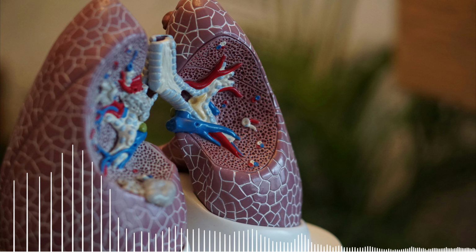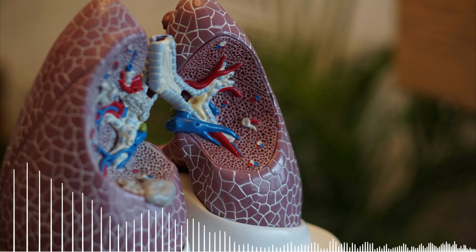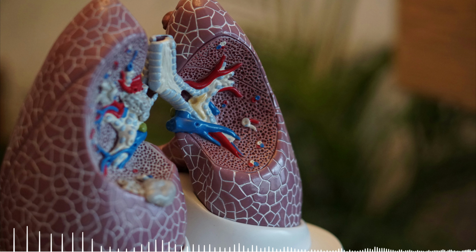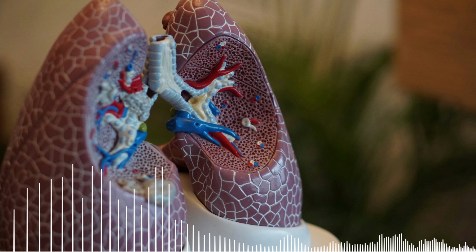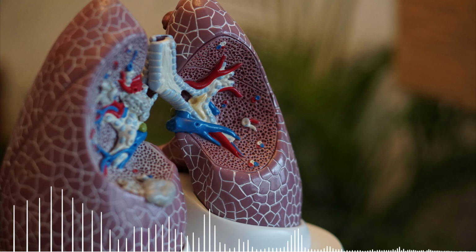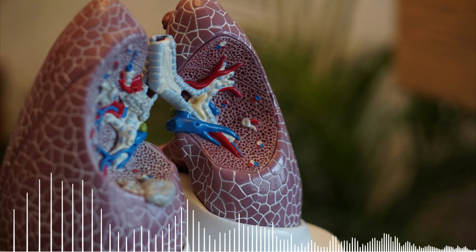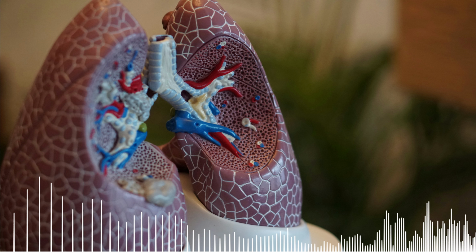So it sounds like we have a whole arsenal of diagnostic tools at our disposal, but choosing the right test at the right time requires careful clinical judgment. Absolutely. We're not just ordering tests blindly. We're using our clinical expertise to tailor the diagnostic workup to each individual patient, considering their history, presentation and the results of initial evaluations. It's all about piecing together the puzzle.